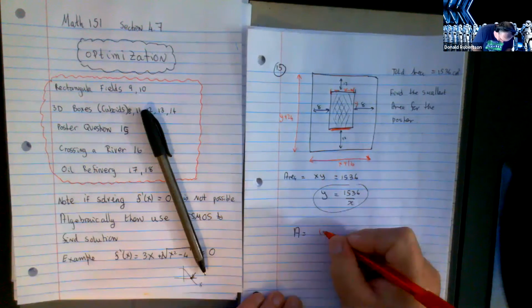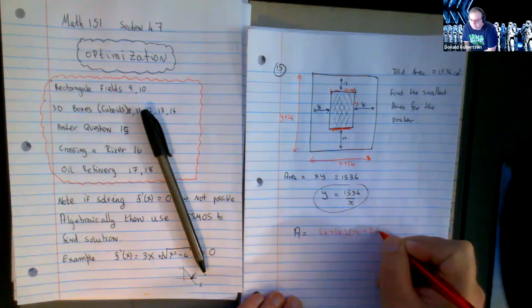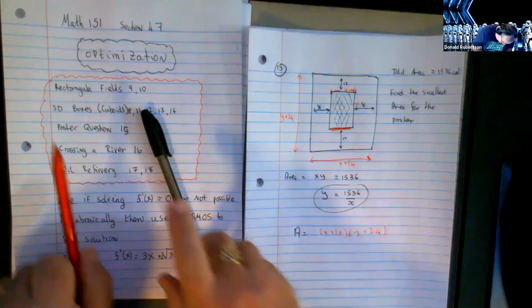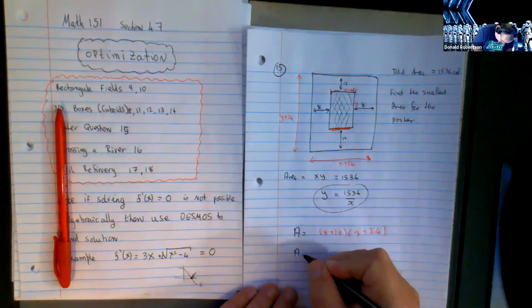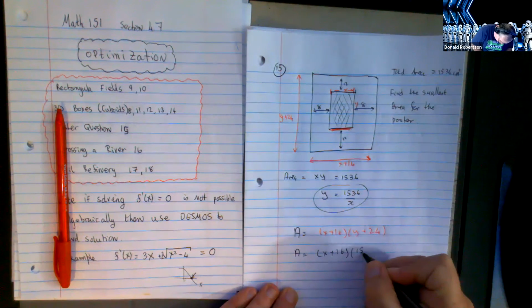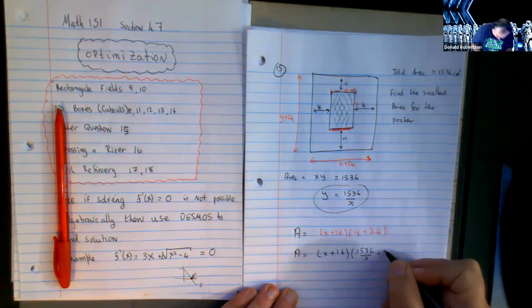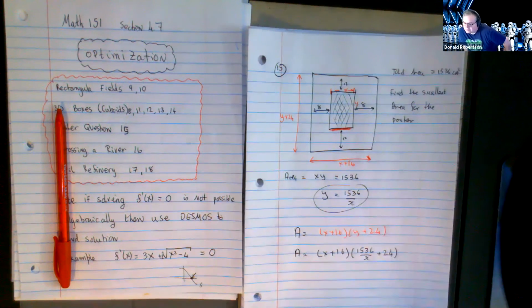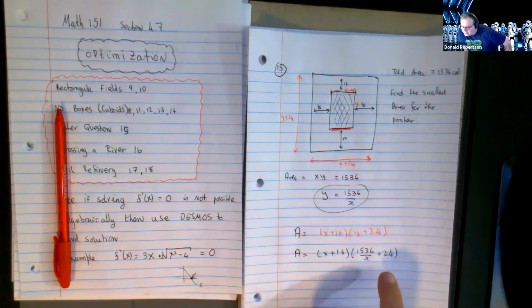length times width? And our optimization function then is x plus 16, and then replace the y by this ugly fraction, plus 24. Are you happy about the y gets replaced by 1536 over x? And don't we now have an optimization function in x's? Good luck with that one, because you're going to have to differentiate it, and it's not pretty.